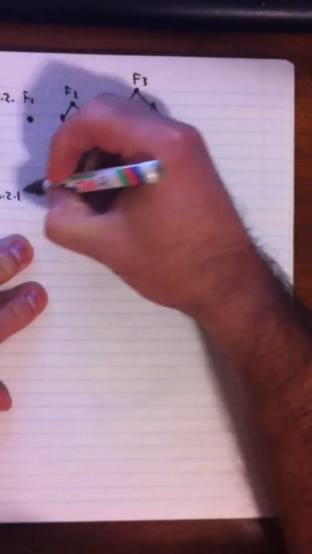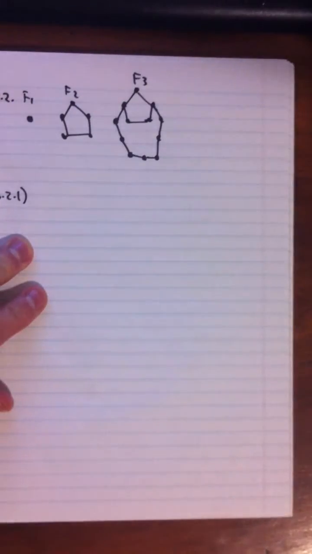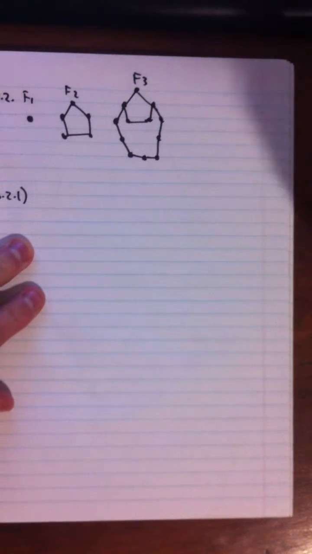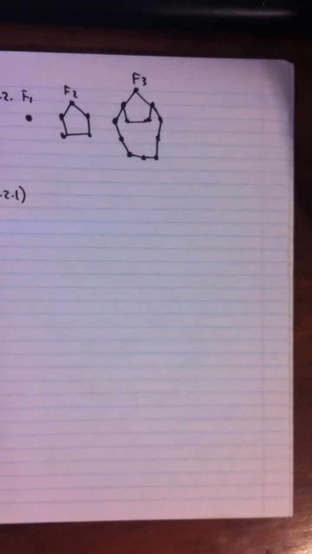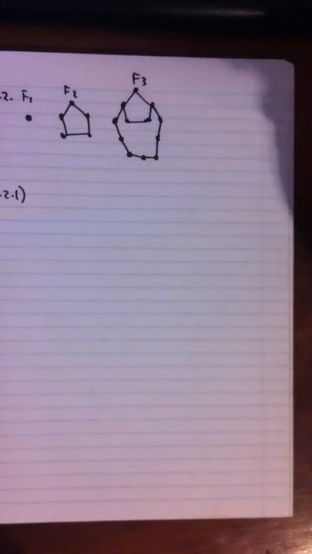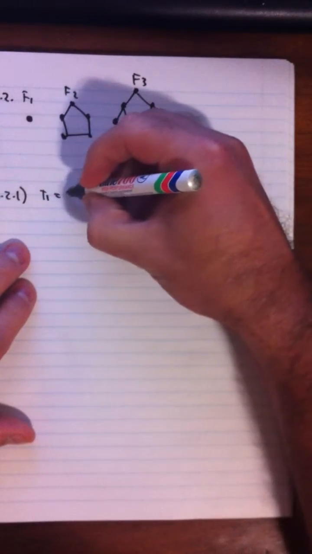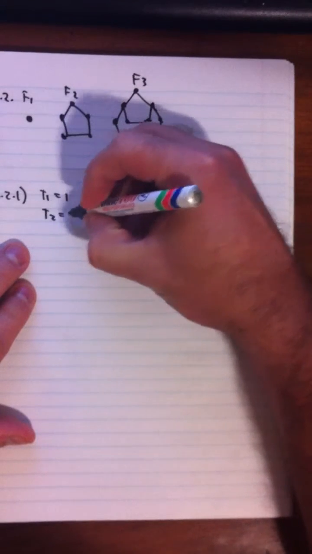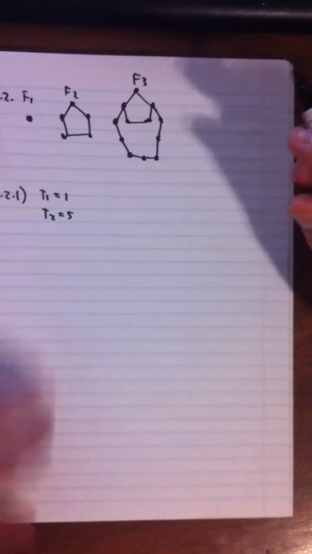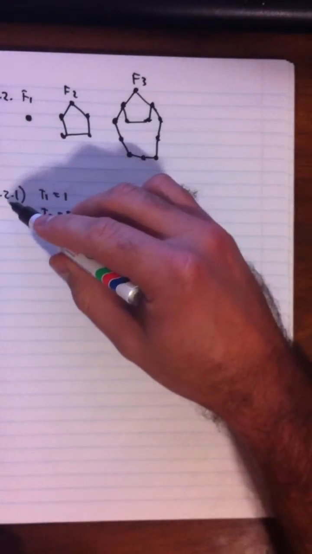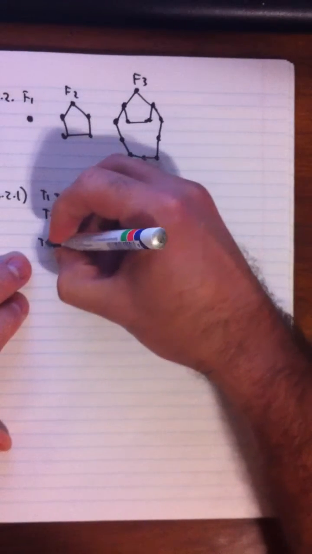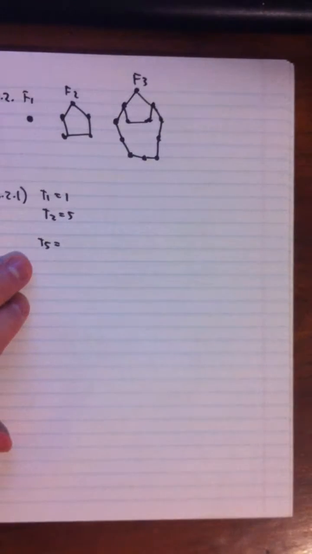Now the question 3.2.1 asks the following. If Tn represents the total number of dots in figure n, then T1 equals 1, T2 equals 5, and the pattern continues in this manner. They ask us to determine T5. So what is T5 equal to?